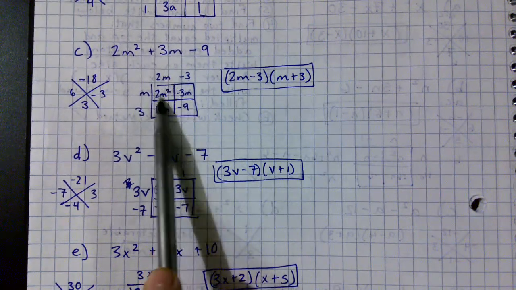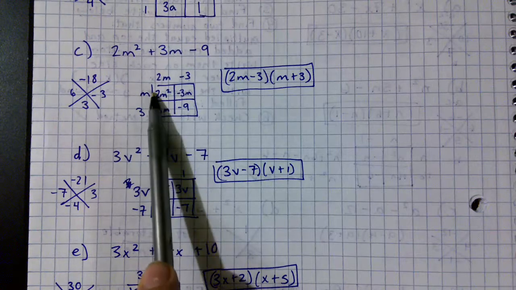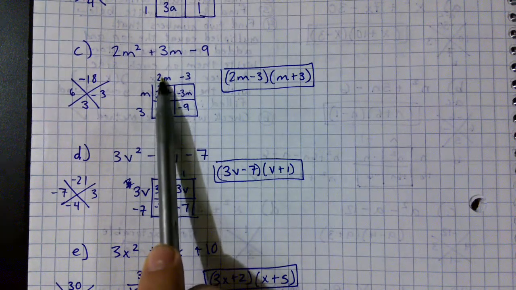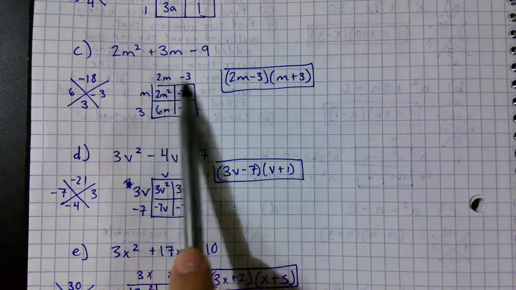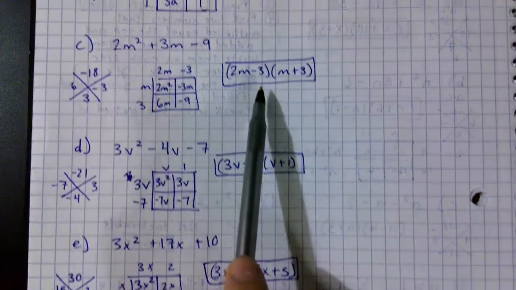Up here, between 2m squared and 6m, we have a 2 and a letter m. Take that out. And between negative 3m and negative 9, you take out negative 3. So your answer is 2m minus 3, m plus 3.